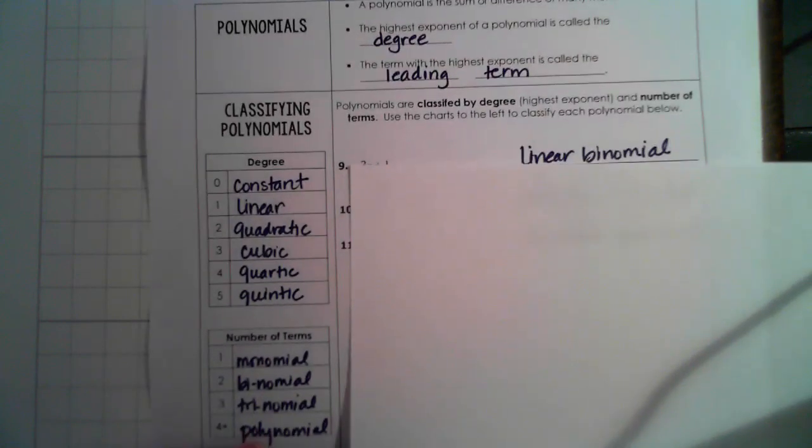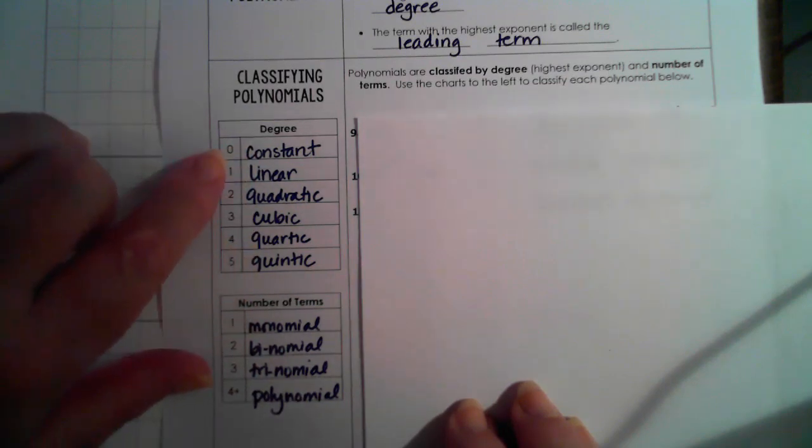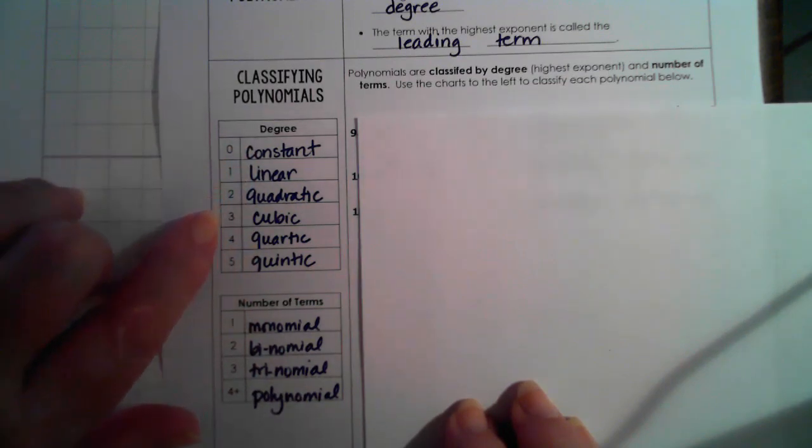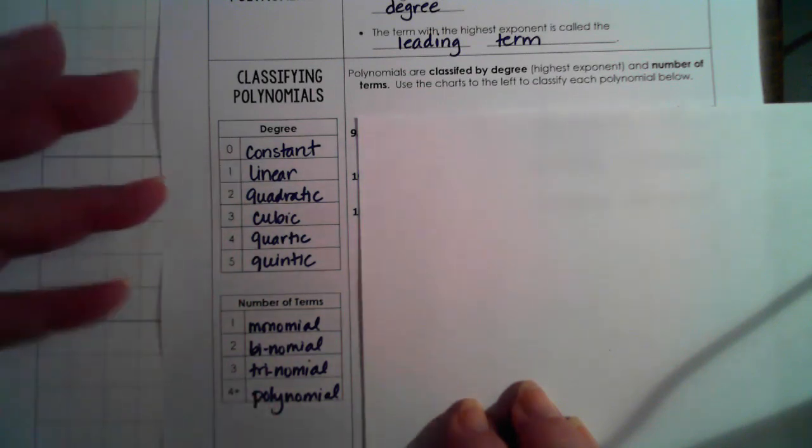So we're going to talk about how these are classified. So I'm going to look at what's on the margin over here first. We classify by degree. So this is the powers, the exponents we're talking about, the highest exponent. So we've got constant when there isn't an exponent at all, or I should say when the exponent is 0. So there's no variable.